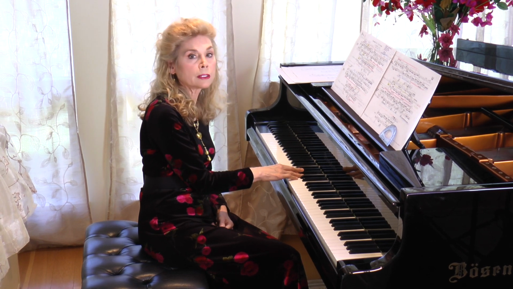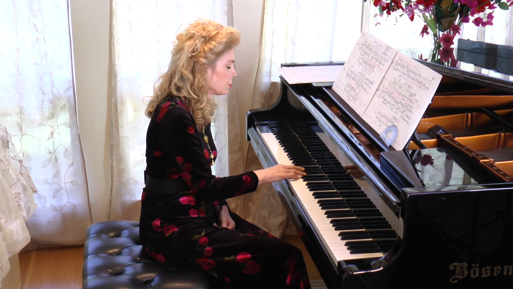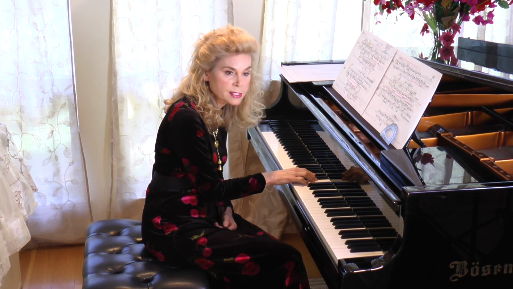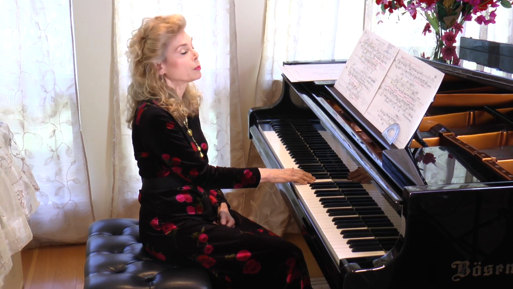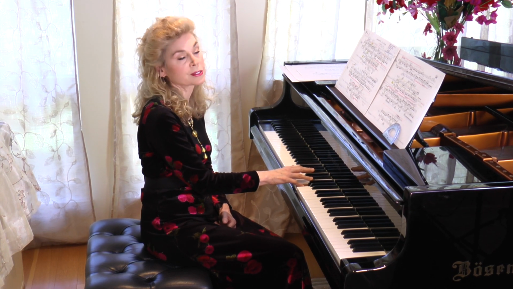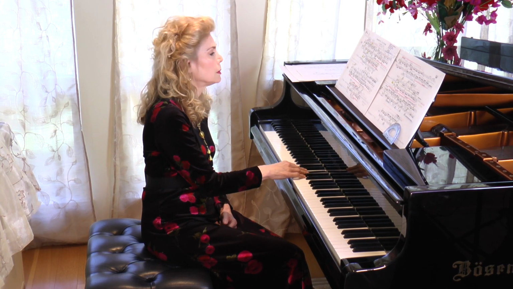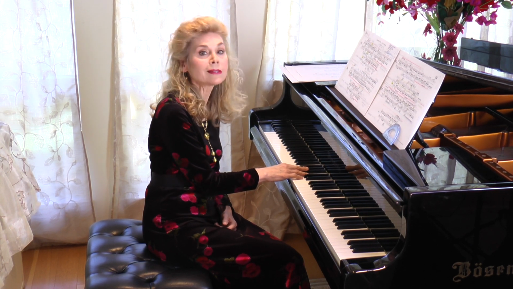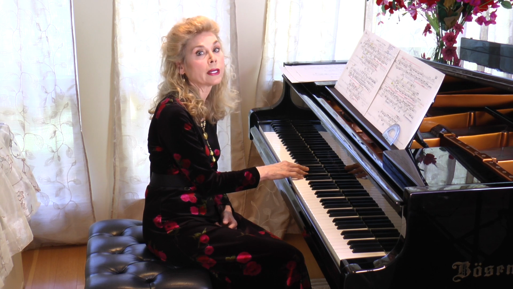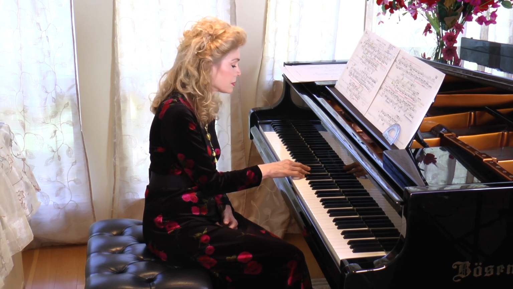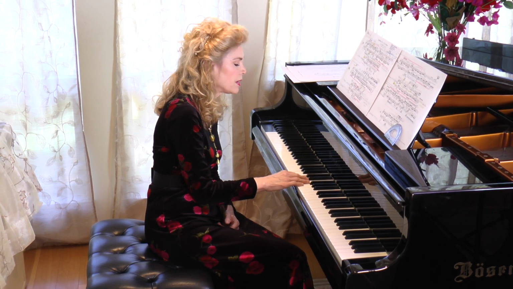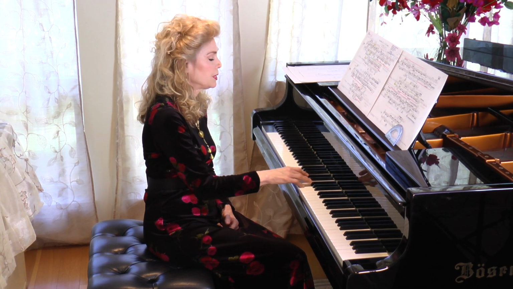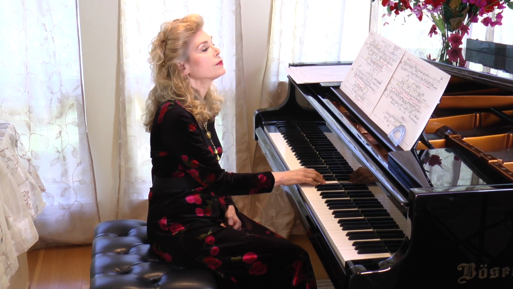Then we have the harmonic minor, where the 7th step, F, becomes F sharp, a raised 7th step. And the final is the melodic minor, where the 6th and the 7th steps are raised on the way up. And we would have this 1, 2, 3, 4, 5, 6, 7, 8, with the E natural, the F sharp, and the G.